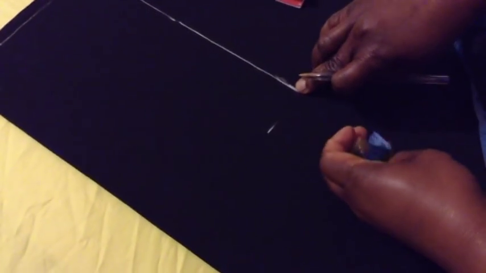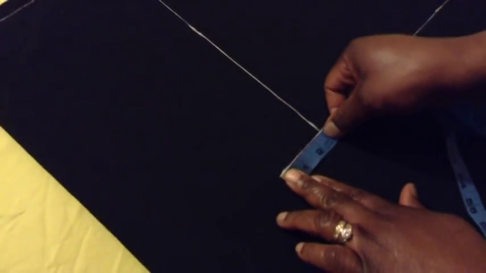So what I'm going to mark here from this line is 2 and a half. Okay, so this crotch line is 2.5 inches.